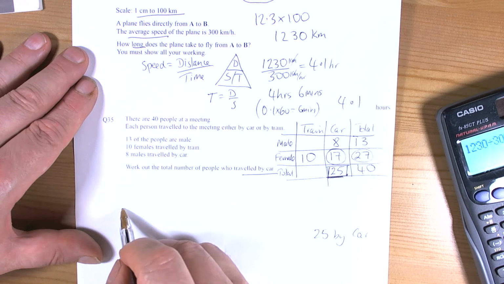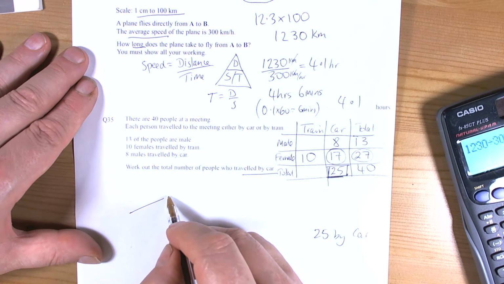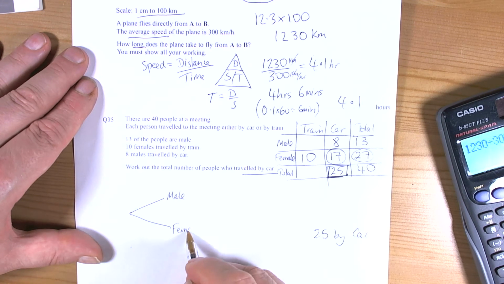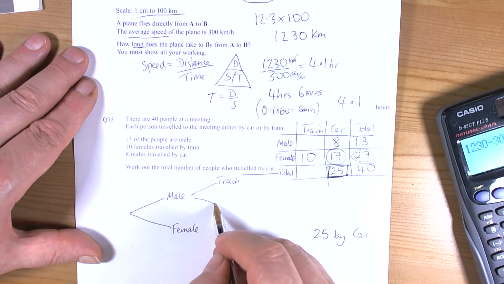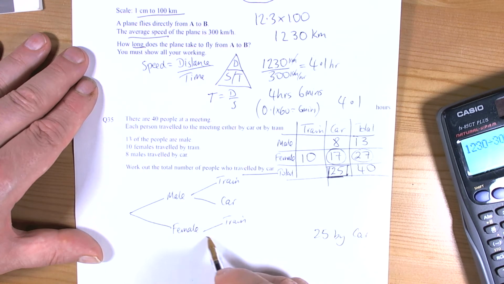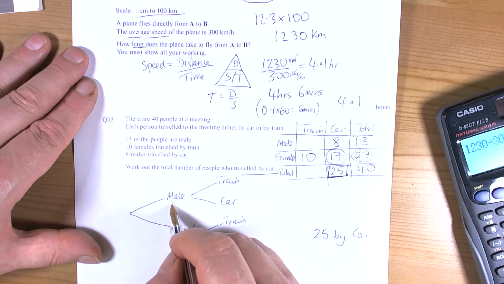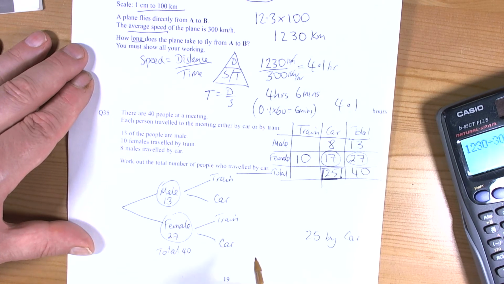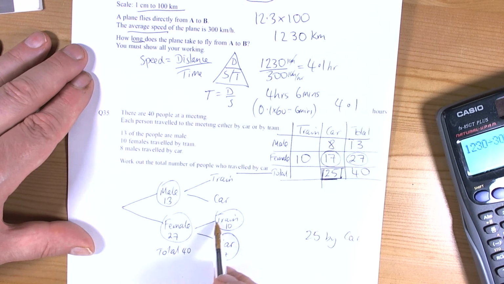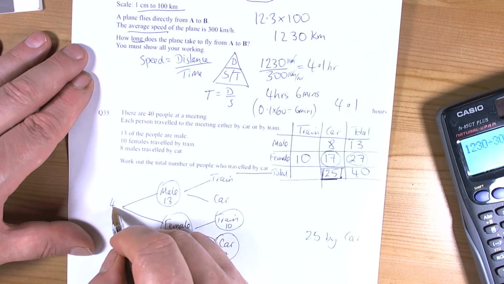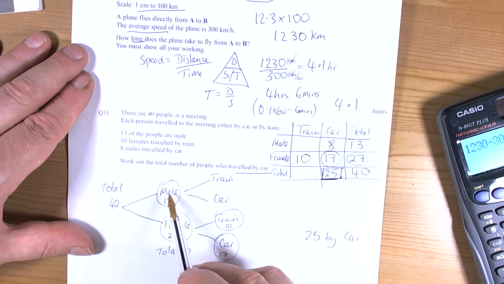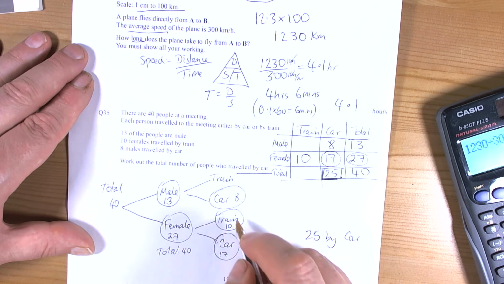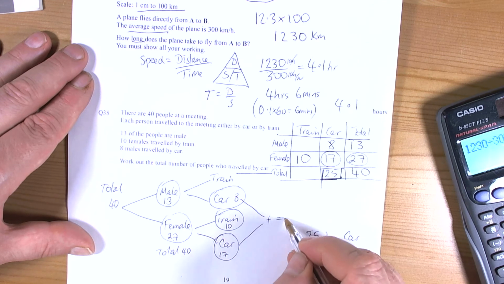Okay, so if we're going to do it by frequency tree, then we had male, female, and then we had train, car, train, car. So it said 13 were male, so that allowed us to get the 27 for female because I had a total of 40. Okay, and then it said 10 females travelled by train, so that meant we had 17 by car, because 27, remember, it comes across, they must add up to 27, those must add up to 40. So we had a total of 40 to start with. And it said that 8 males travelled by car. And the question wanted the cars, so when we add those together, we get 25.